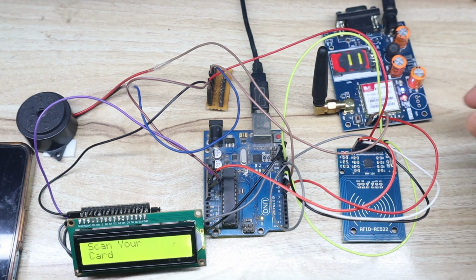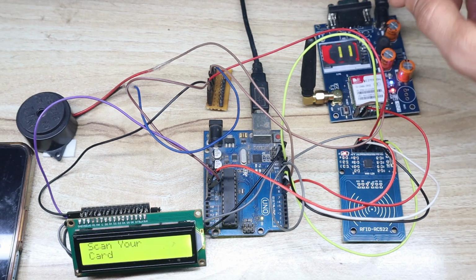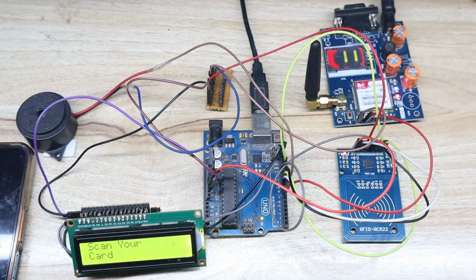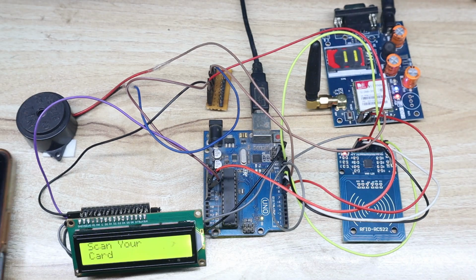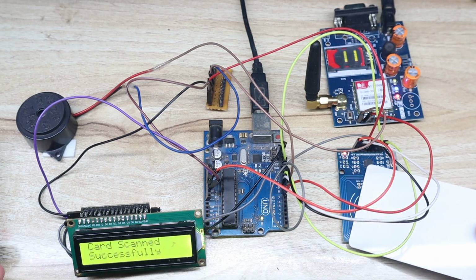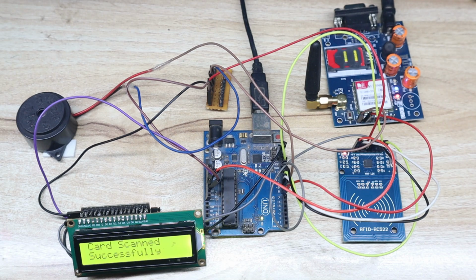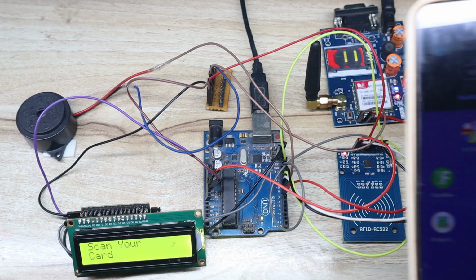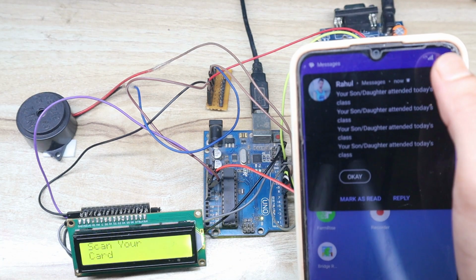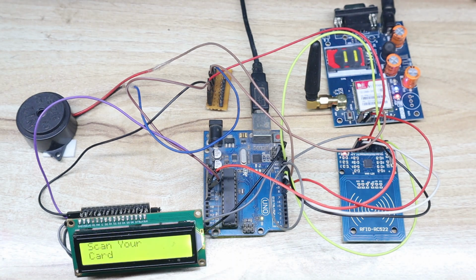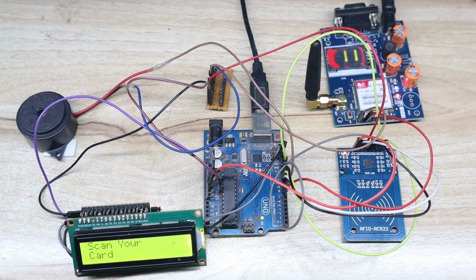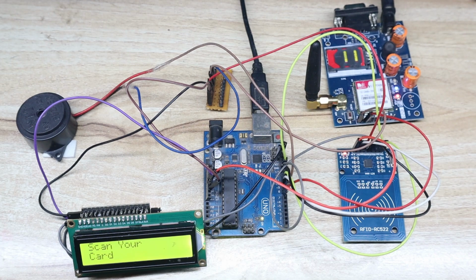Now let's quickly test the hardware that we have connected. So just reset the Arduino and scan the card. No need Python code here, just see the hardware, whether our hardware is working or not. Card scan successfully, buzzer on, and message send, you can see. So in front of you I have connected all the hardware and it is working. Now we will see the program explanation and then I will show you how to run the code.